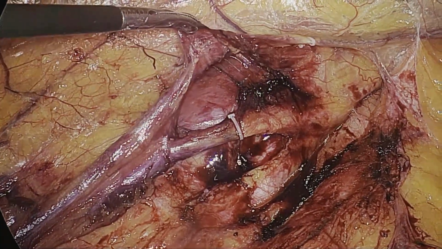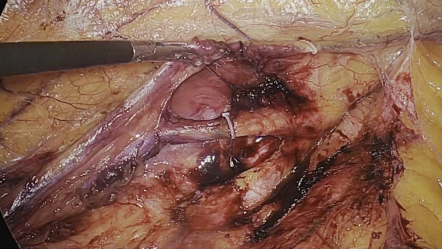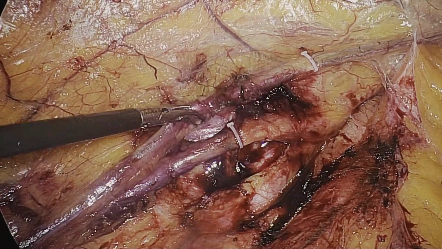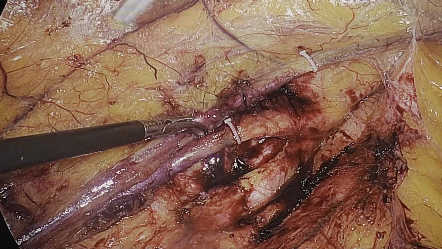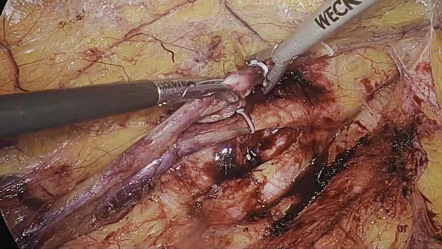Now the gonadal vein and the ureter have been clipped. So we'll apply another clip and cut in between. This will complete the nephrectomy, and then the specimen will be mobilized all around.